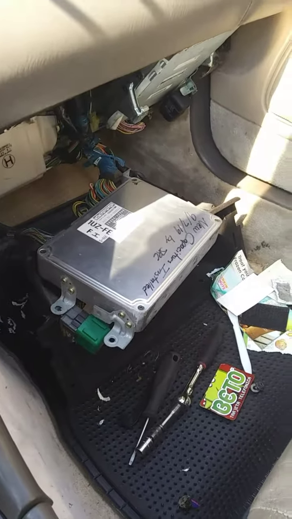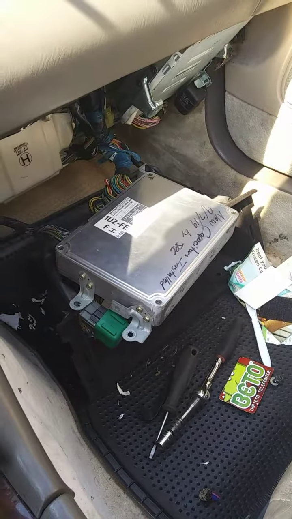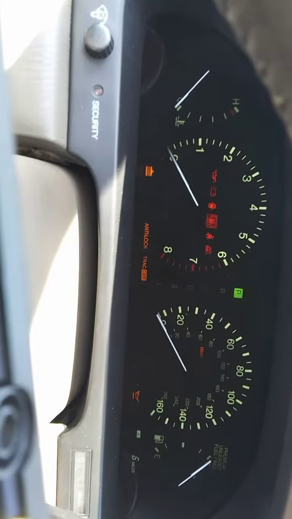Alrighty, so we have the computer reinstalled, put back together, all plugged in. It is now time for the moment of truth. See if everything works like it should.